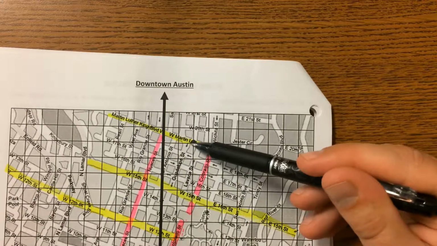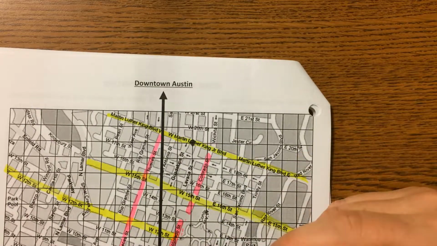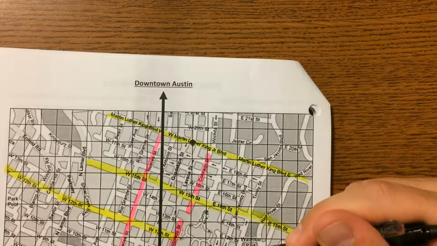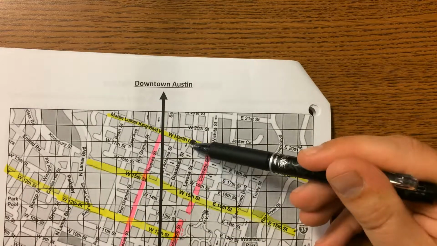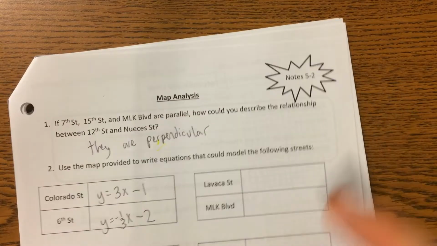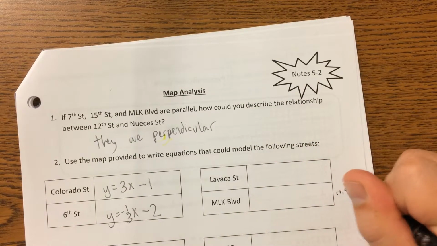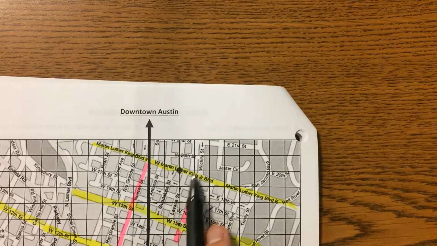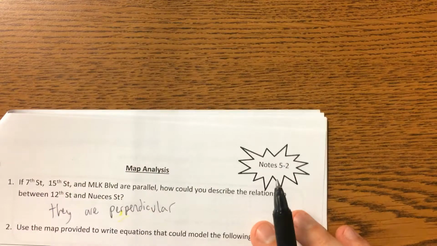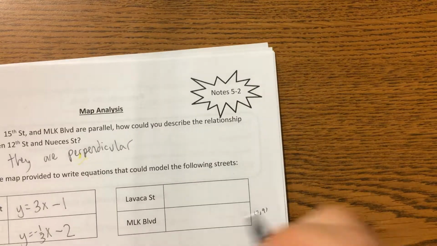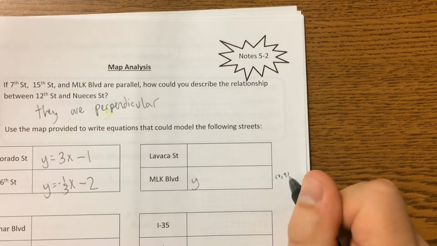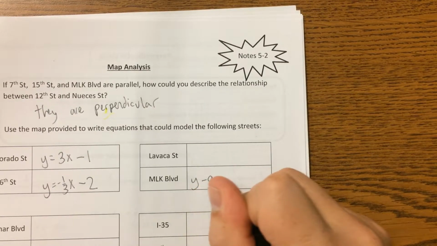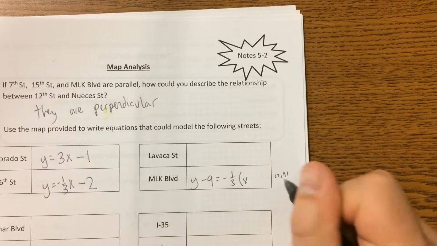So this coordinate right here, where MLK hits, is 2, 1, 2, 3, 4, 5, 6, 7, 8, 9. So (2, 9). And just make a little note here. (2, 9). And we said the slope was down 1 over 3. So negative 1/3, just like 6th Street. So we're going to write this in point slope form. y - 9 = -1/3 (x - 2).